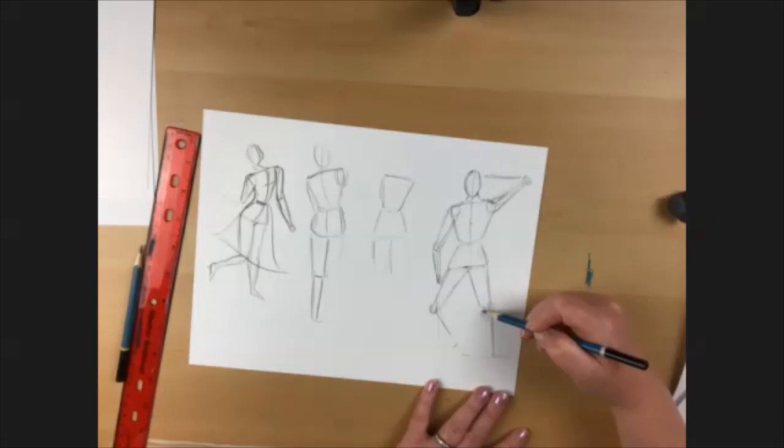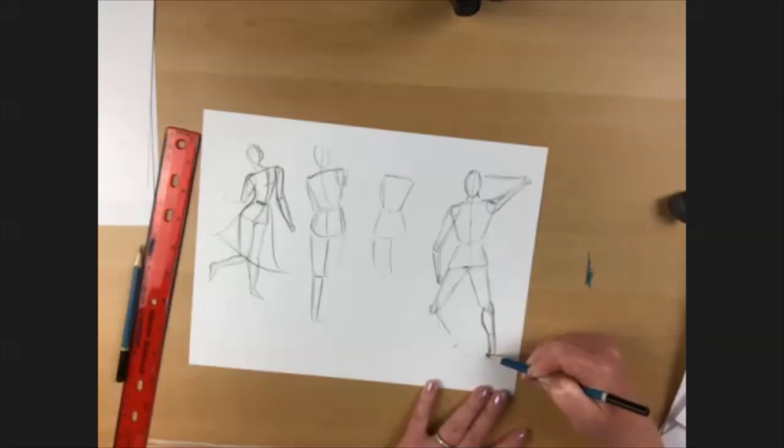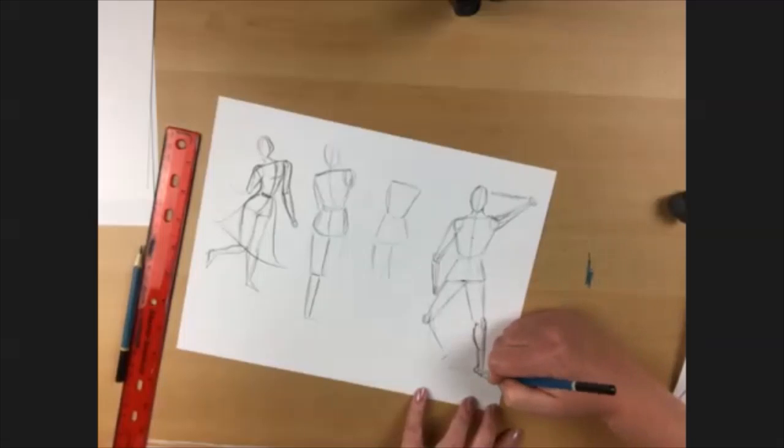And then remember, half of this is going to be its calf. So if I need to bring it in a little bit, I can bring in that calf. I can make that knee. I've got to have my ankle.